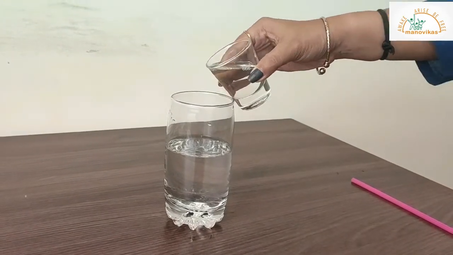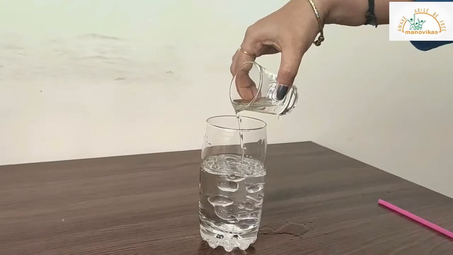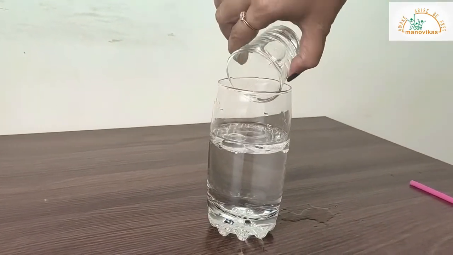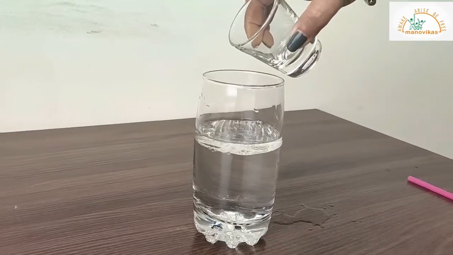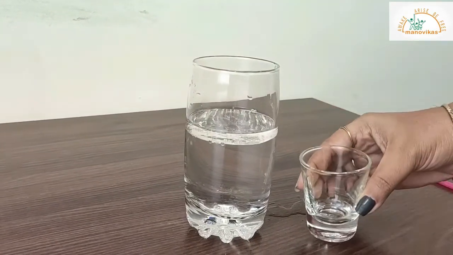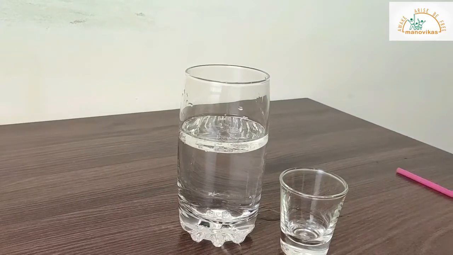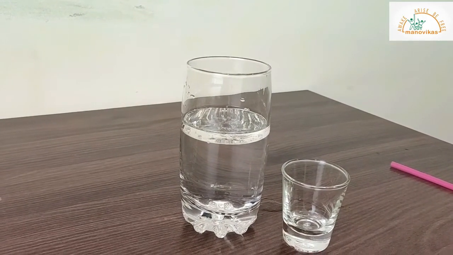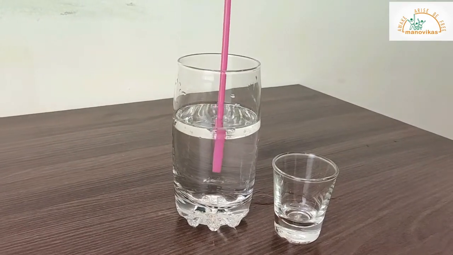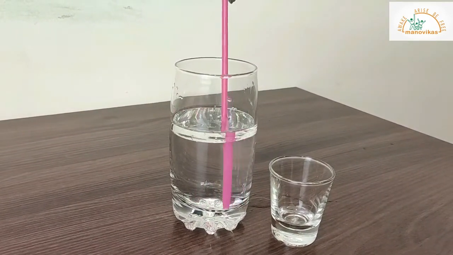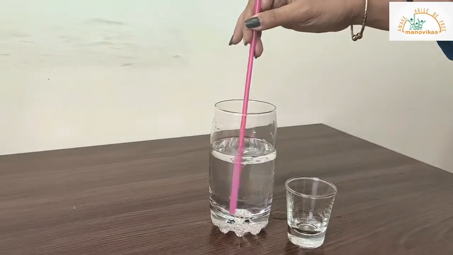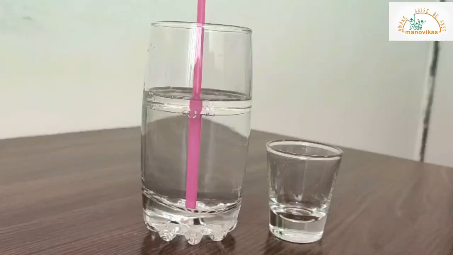Now, let me add a layer of oil to the water. Students, what are the key ingredients of this experiment? What am I doing? I want you all to think over these questions. Now, let me stir these two mixtures with a straw. Keep it for a while to rest.